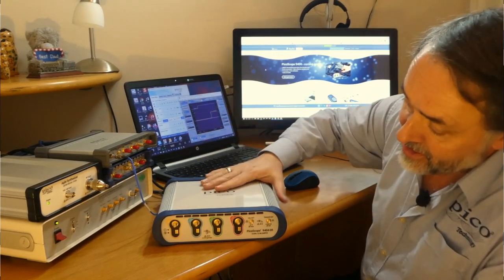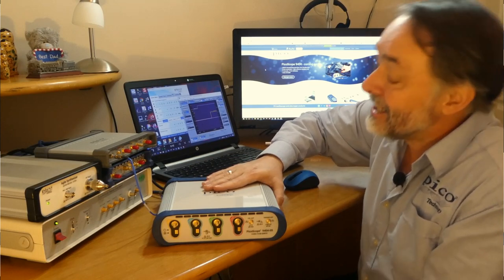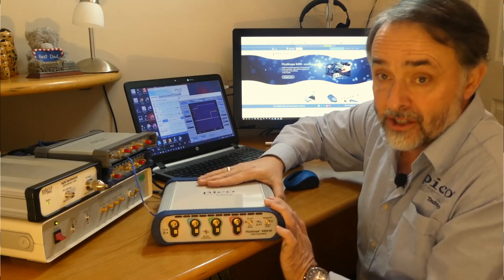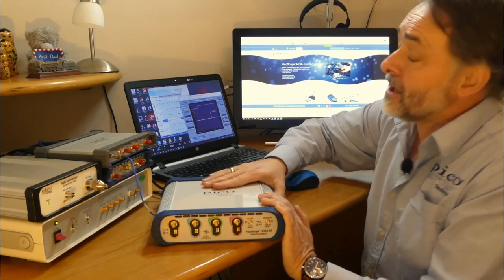So here we are, the next new PicoScope, and as you can see, a new look for Pico. You might well expect from us a new level of price or performance or both of those things. And we're going to show you as well that we have a new architecture here, a new architecture for an oscilloscope to give a new price point in broadband oscilloscopes.